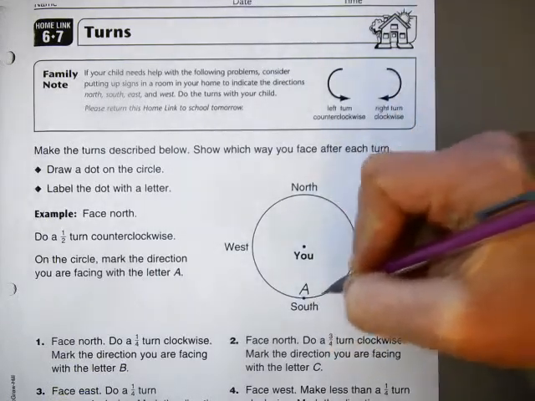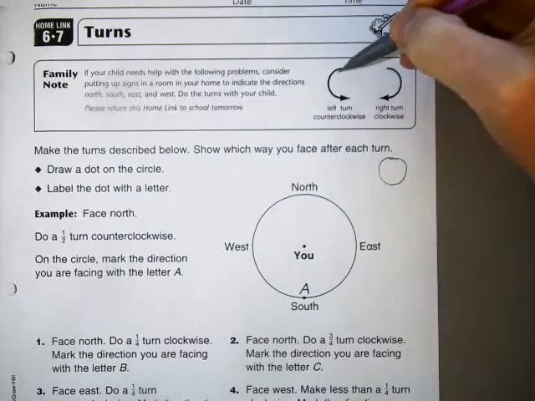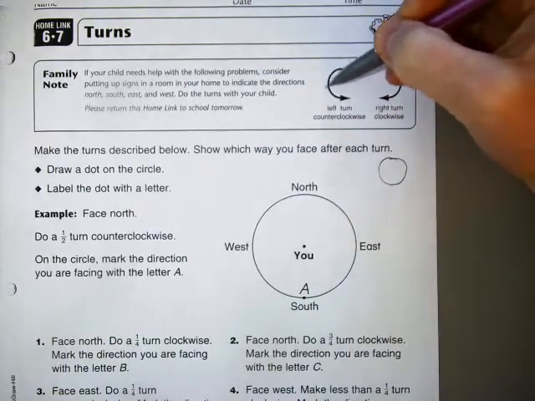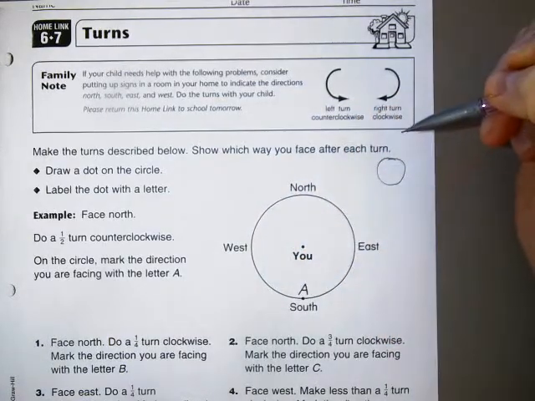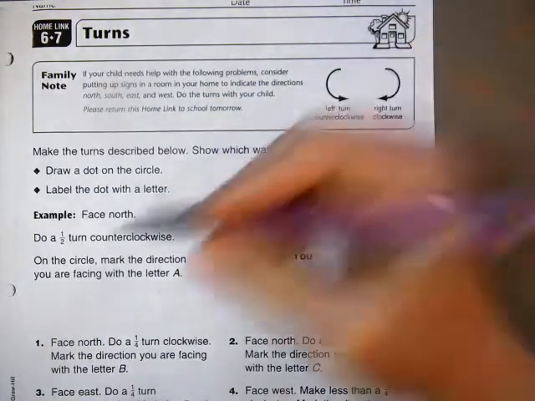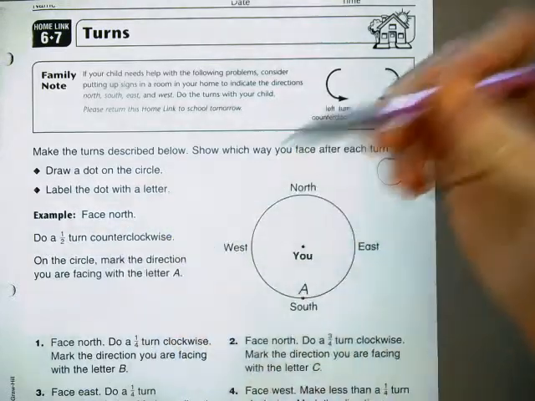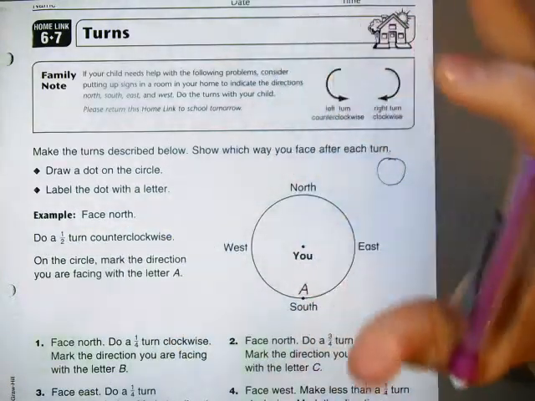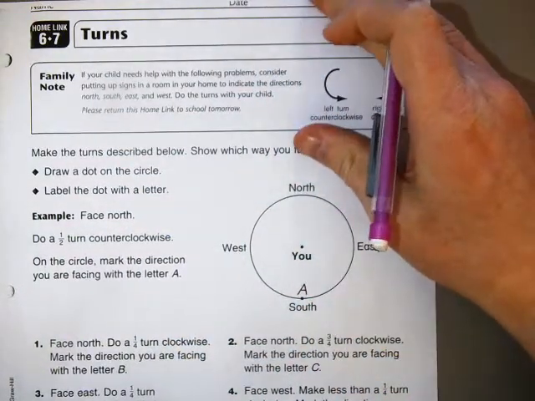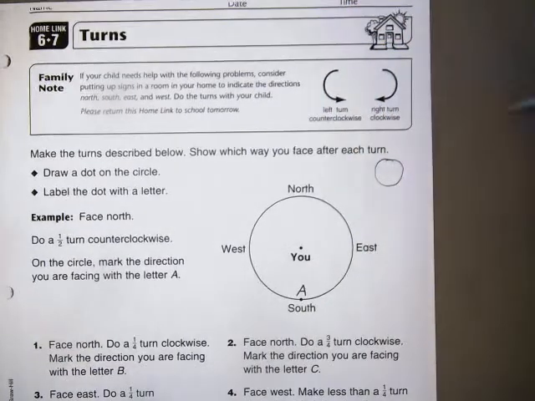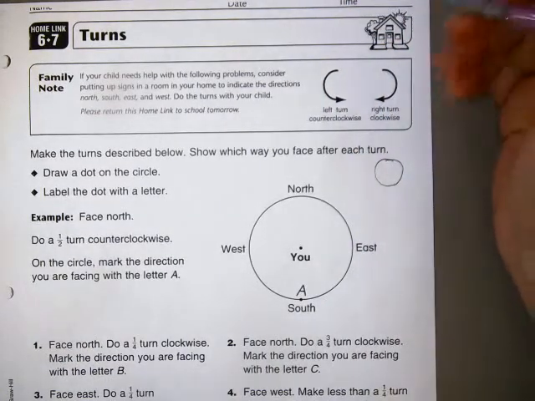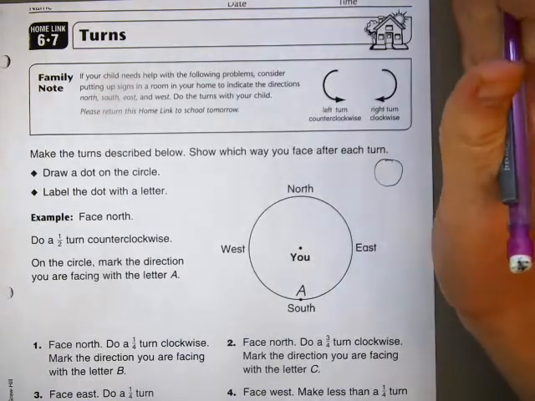Or to turn counterclockwise, which is this way, going around this way. There are also some fractions in here. You'll see there's a half or a quarter. So there's a lot of different parts to these problems, and in order to solve them, you're going to have to think about what each of the parts means, and then do it one piece at a time.